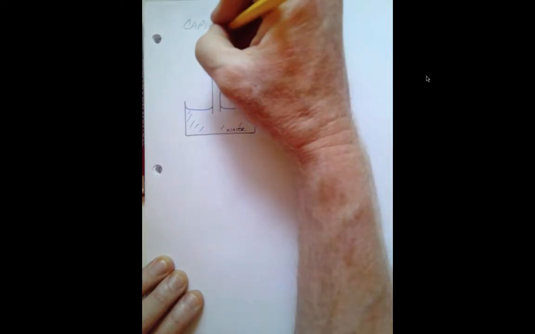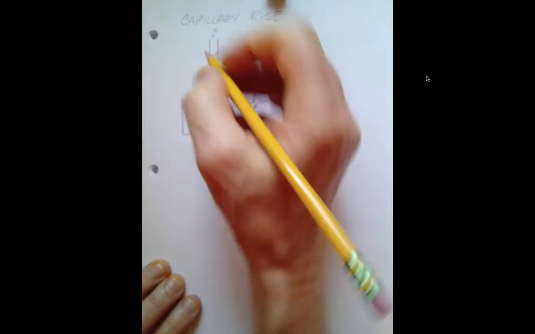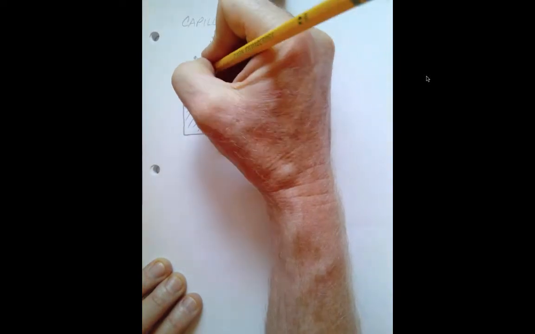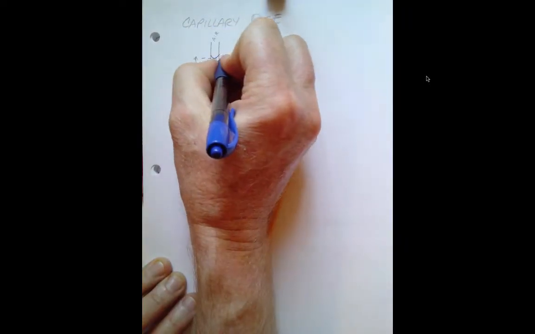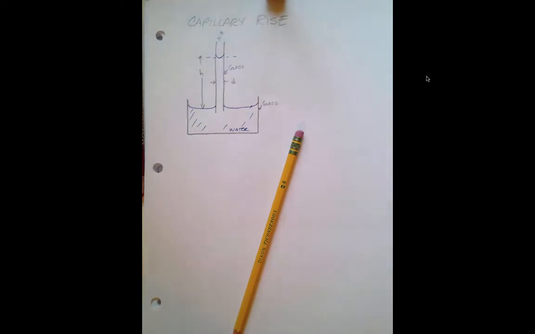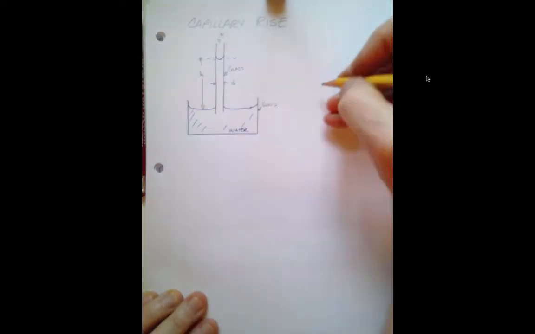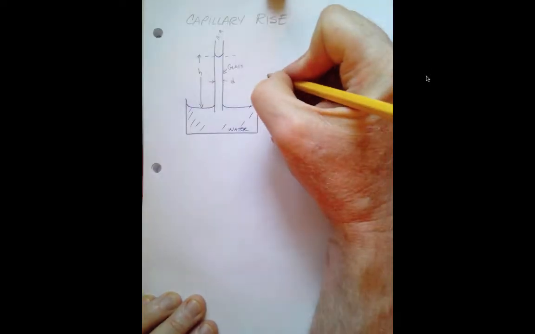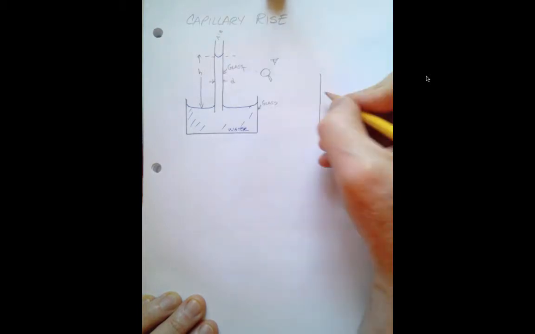Here we have air. And here we have a tube of diameter D. And the height of rise may be from this surface. Okay, so if we were to do a free body diagram of the portion of water that's in the tube, we would use our magnifying glass and look through and see this.